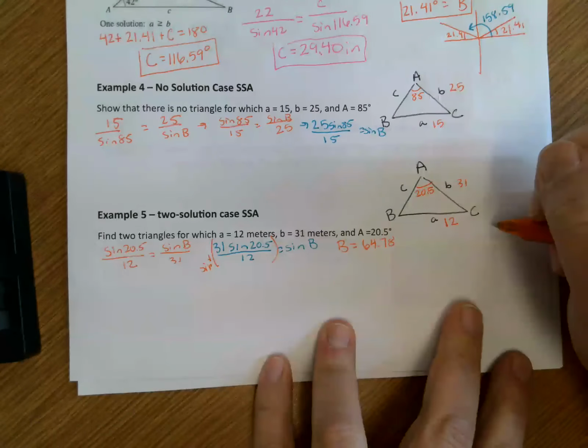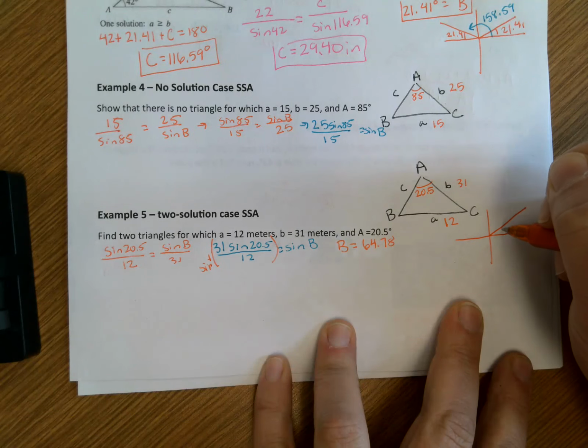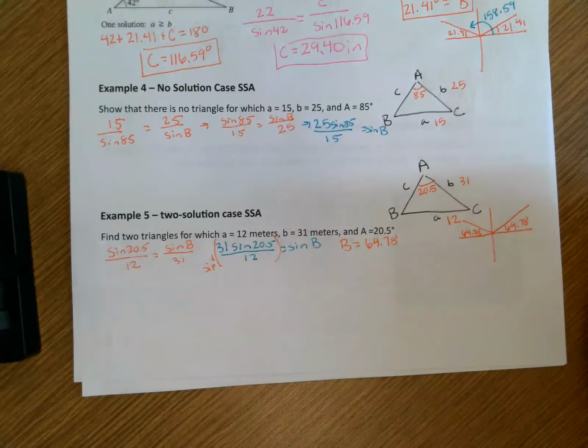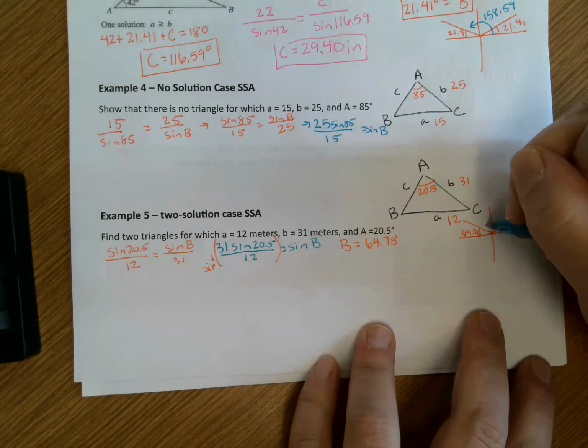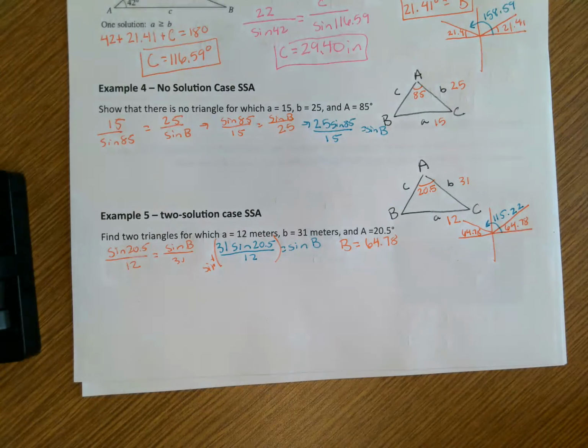So what we want to do here, we want to look at our two possibilities. So this right here is 64.78. The reference angle over here is 64.78. So I'm going to do 180 minus 64.78. So this angle right here is 115.22. So how can we check?